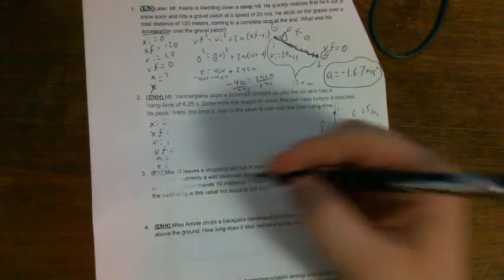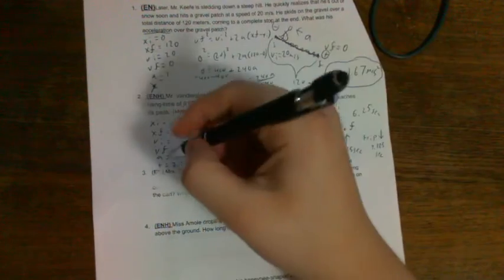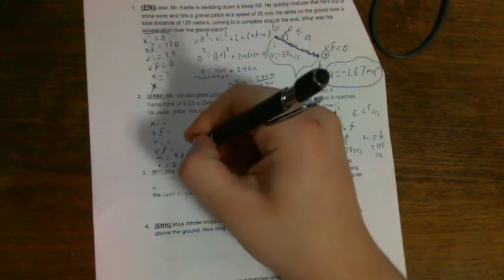Let's see. So we have our time. Our time, again, for half of this trip is going to be 3.125. Our acceleration, we're not given an acceleration in the problem. However, this is a free fall problem, right? We have an object that is falling towards the ground. So our acceleration is going to be 9.8 meters per second squared, because we're on Earth and we have an object in free fall.